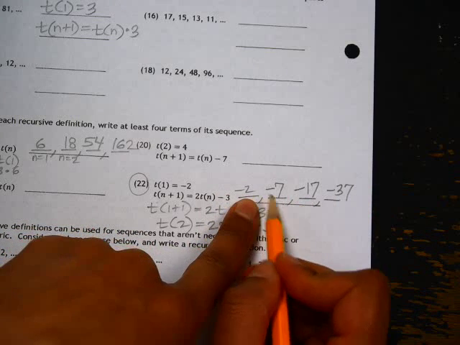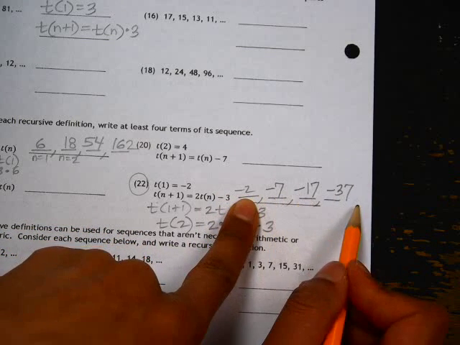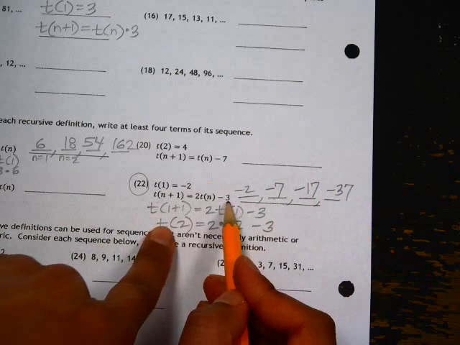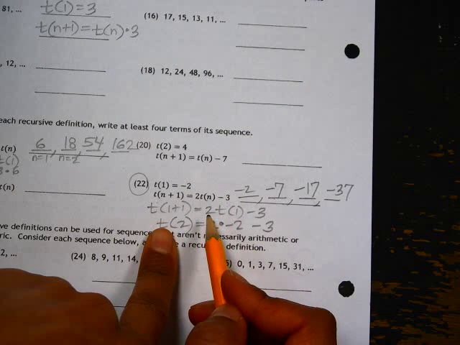So in this case, we don't have a geometric or an arithmetic pattern. We have some other pattern that we're using this recursive definition to determine.